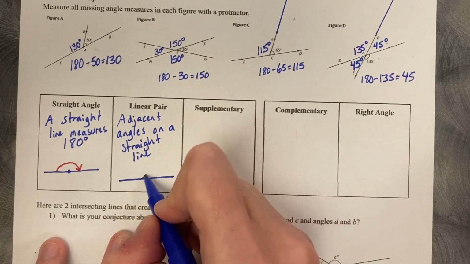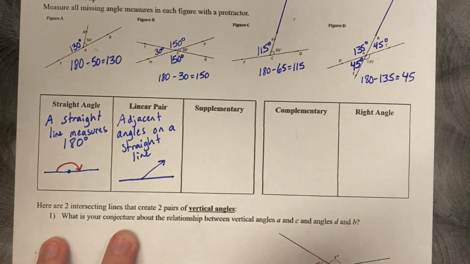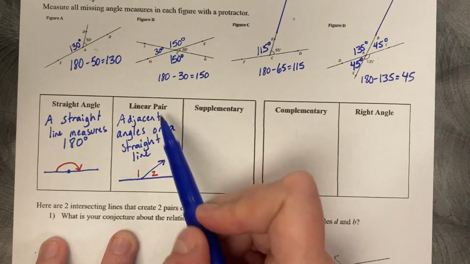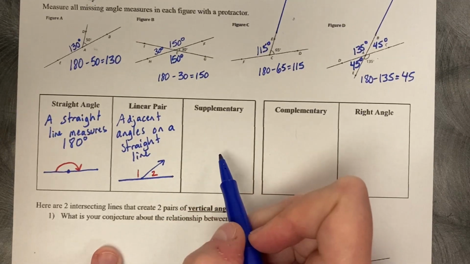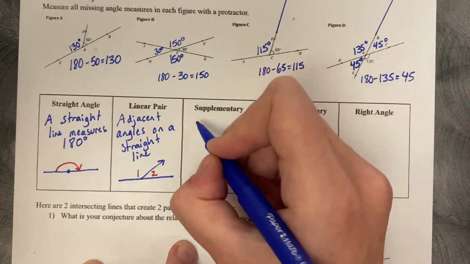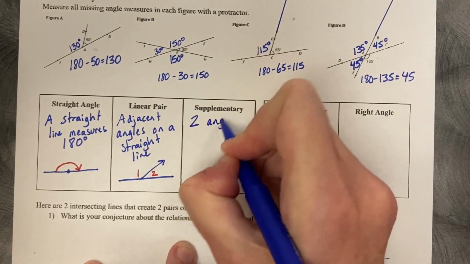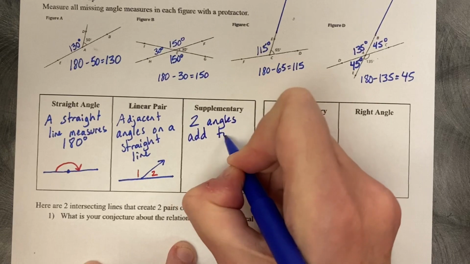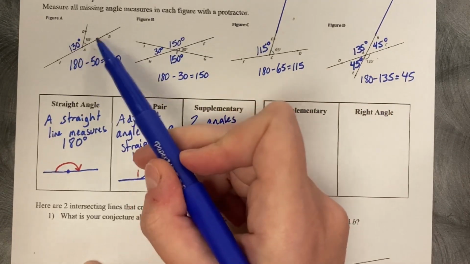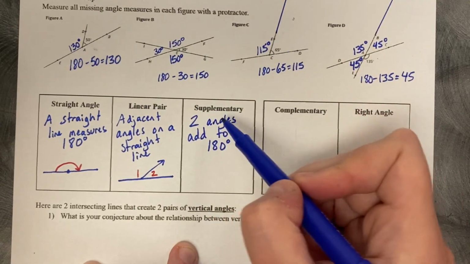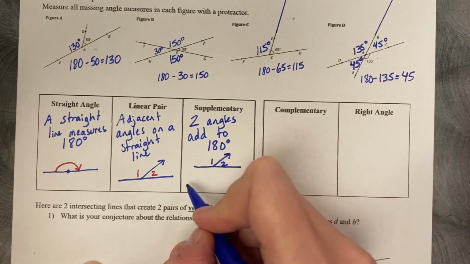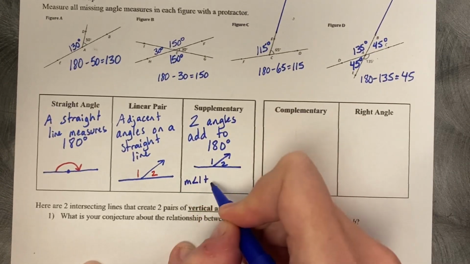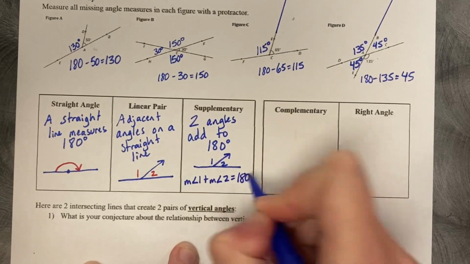So another diagram of this. There's my straight line, and this angle number 1 and this angle number 2 are linear pairs. Linear pairs is what you recognize from the diagram, and then what results from being a linear pair is that they are supplementary. Supplementary means that the two angles add to 180 degrees. So these two angles are not only a linear pair, but they are also supplementary. So if I draw that similar diagram, this is angle 1 and angle 2, I can say that the measure of angle 1 plus the measure of angle 2 is 180.